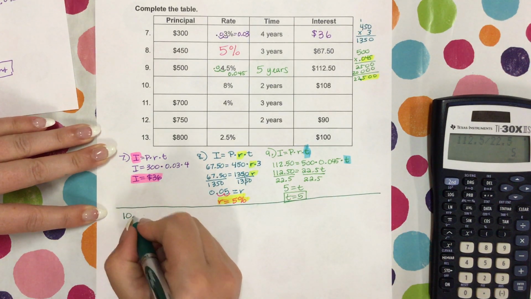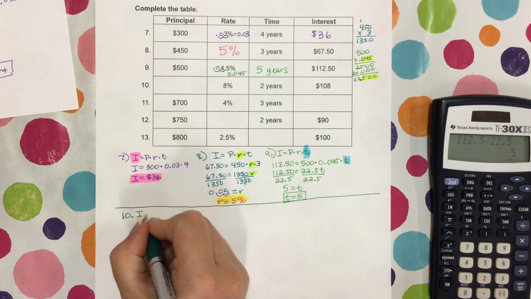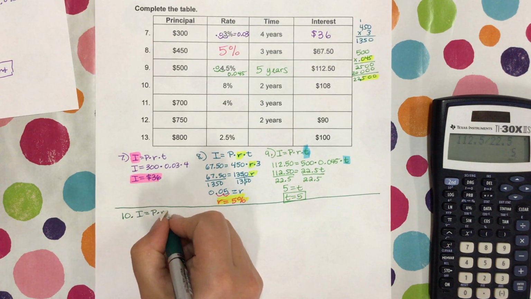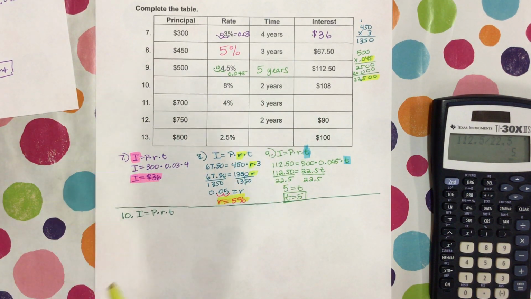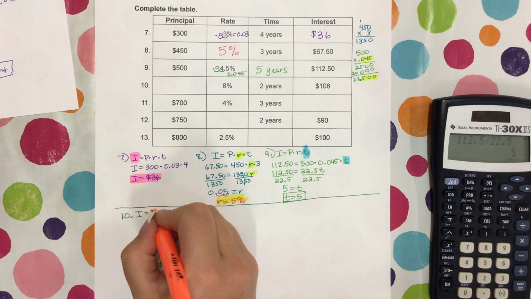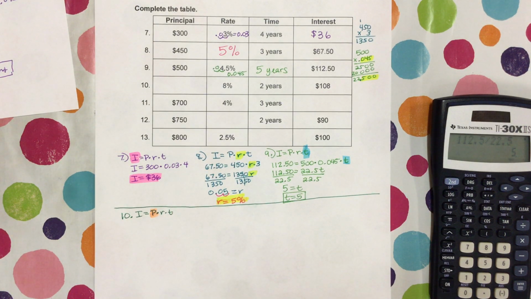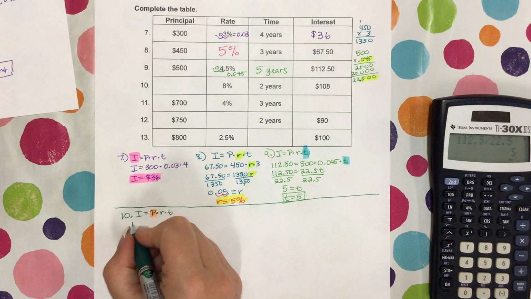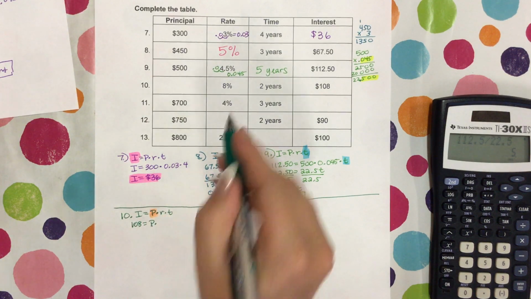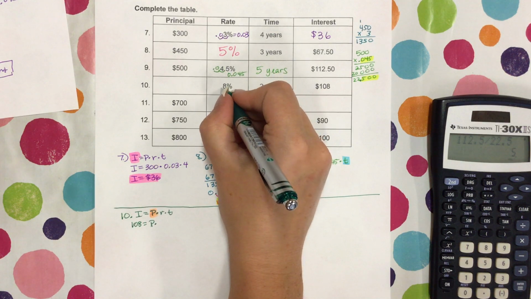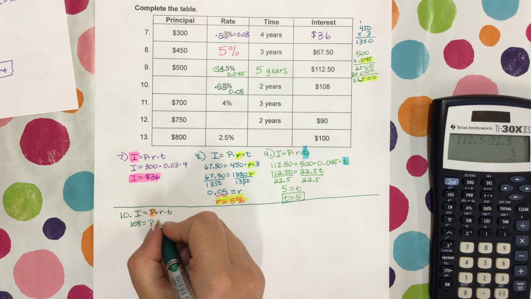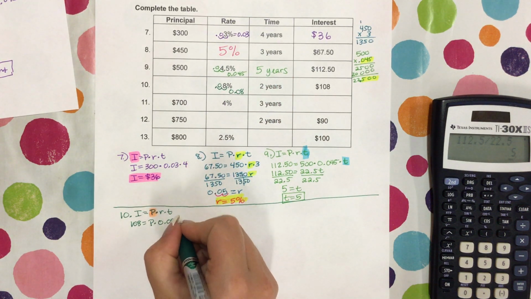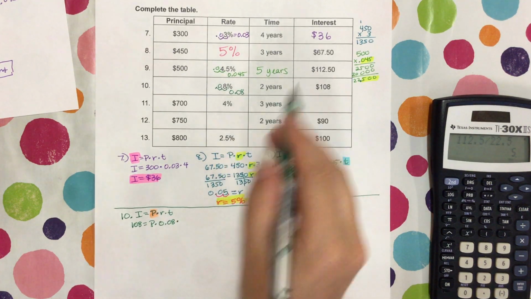Okay, problem 10, we're using the same formula. The interest equals the principal times the rate times the time. Here we are trying to determine what the principal is. Okay, so we know that the interest earned is 108 equals the principal times the annual percentage rate. We need to change this into a decimal, so we move it over 2 places to the left. So it ends up being 0.08. Multiply it by the time, which would be 2.